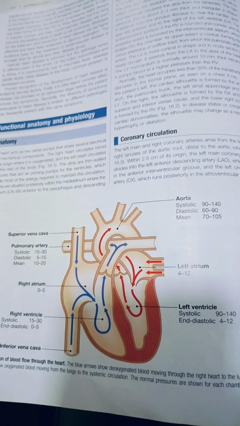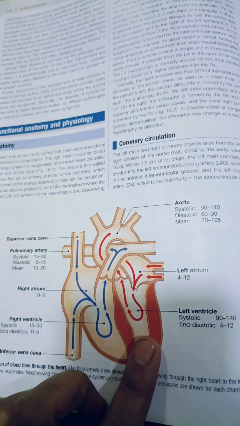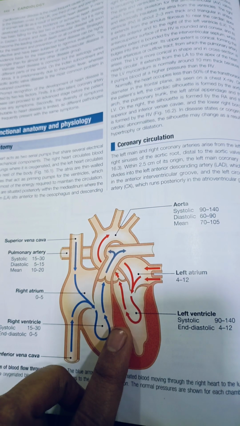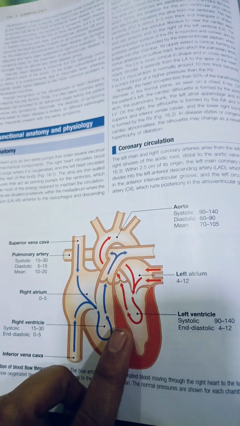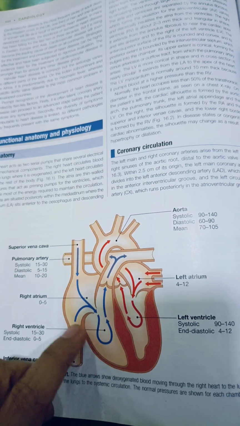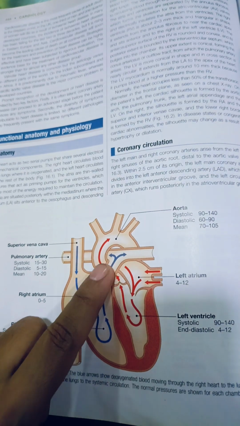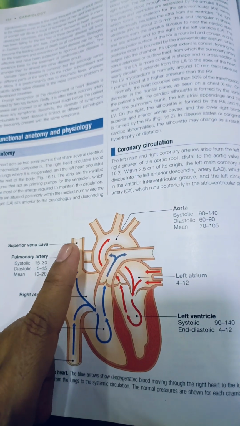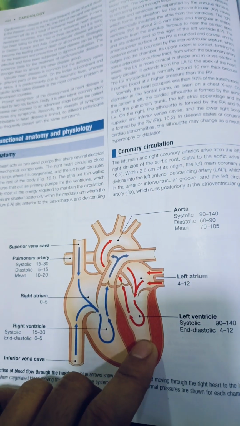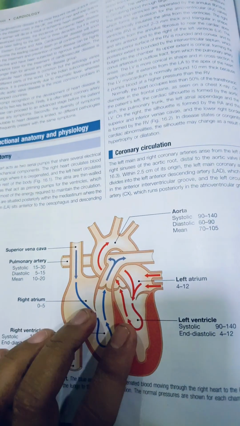The anatomy of the heart. The heart is a pump which is operated by many electrical and mechanical components. The right side of the heart circulates blood to the lungs, where deoxygenated blood becomes oxygenated, and the left side of the heart circulates it to the rest of the body.